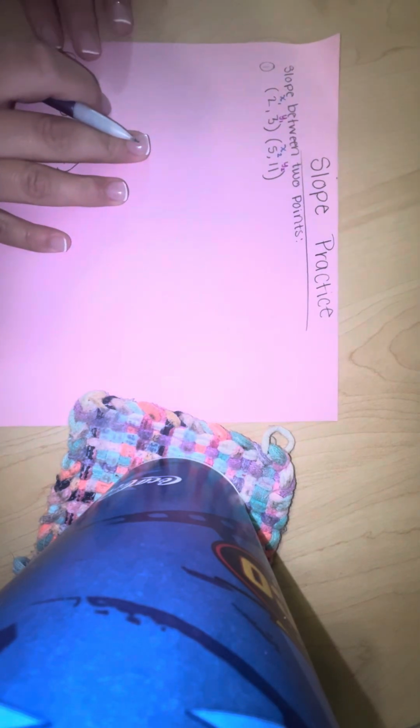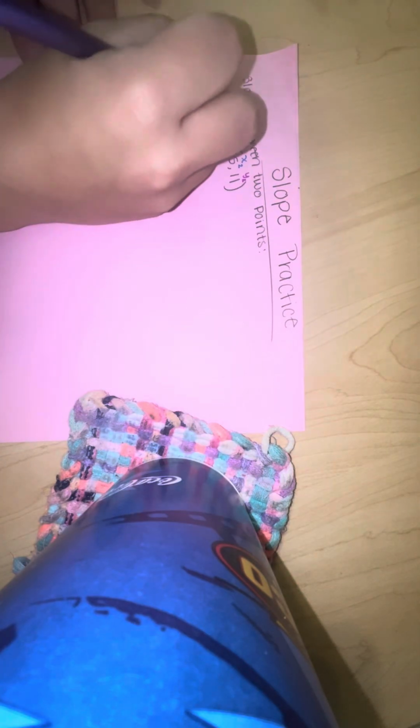So you'll find with slope, people automatically think of rise over run. And that's great for when you're finding it on a graph. But there is a formula that we're going to use for when we're just given 2 points. That formula is, let me write it real quick. I know you can't see very well, but y2 minus y1 over x2 minus x1.